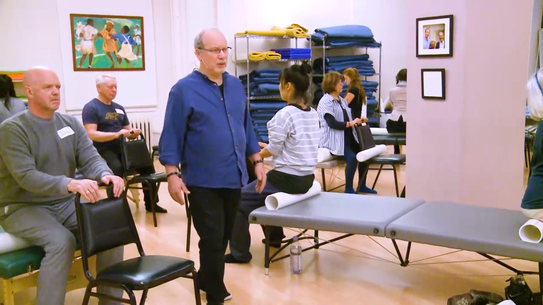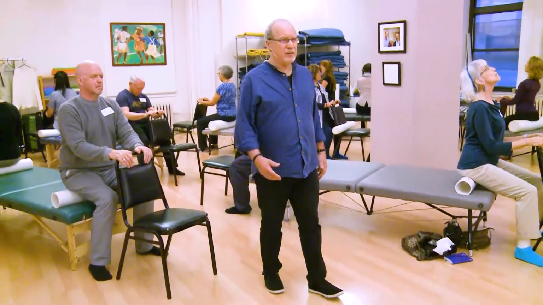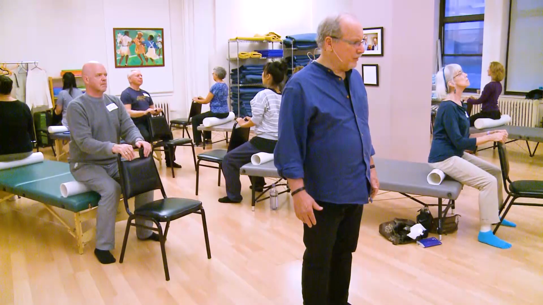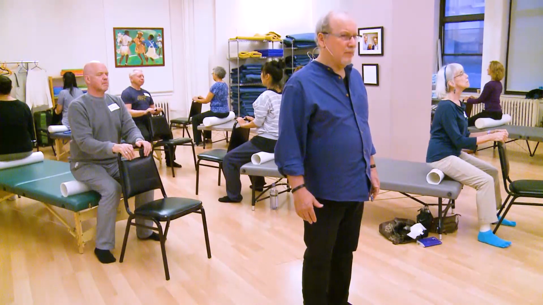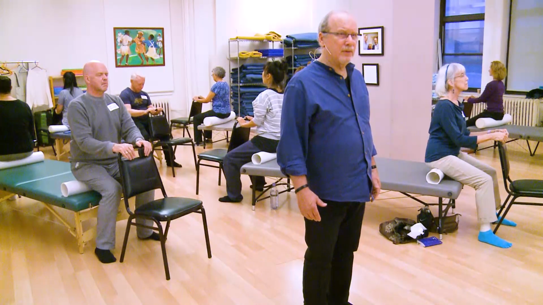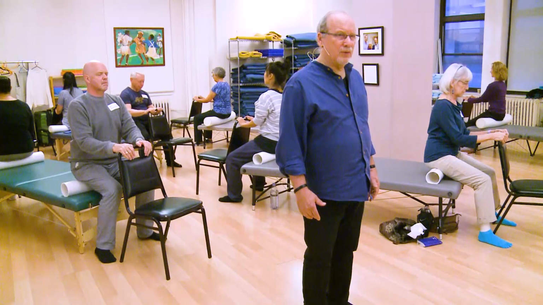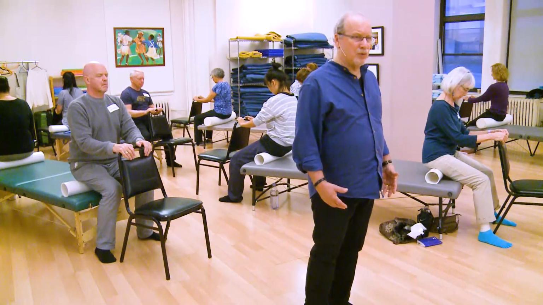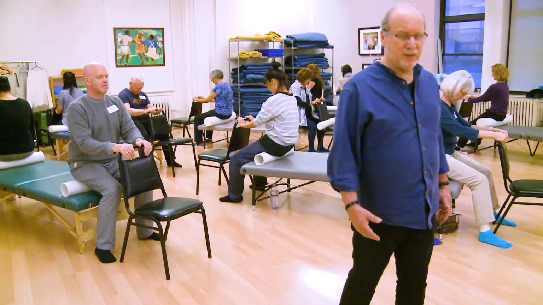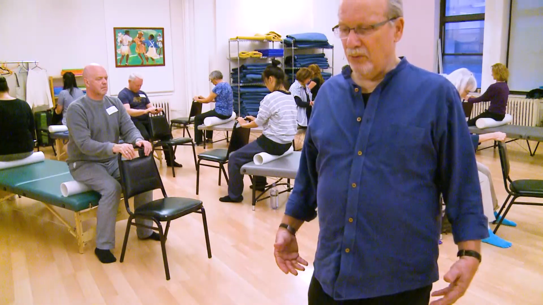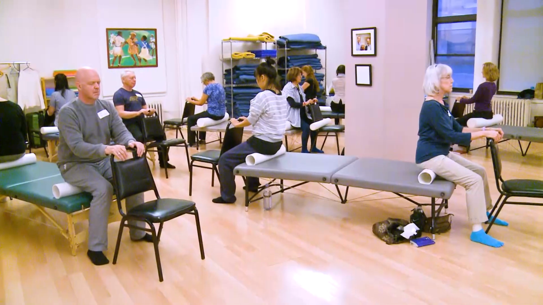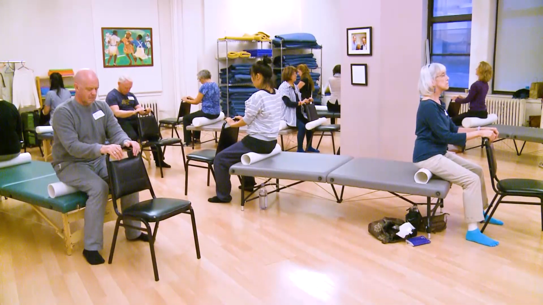In other words, your sternum rises a little bit, and then when you roll the roller backwards, you get round, and you feel that in front, your stomach gets shorter. In other words, the distance between your pubic bone and your sternum shortens.